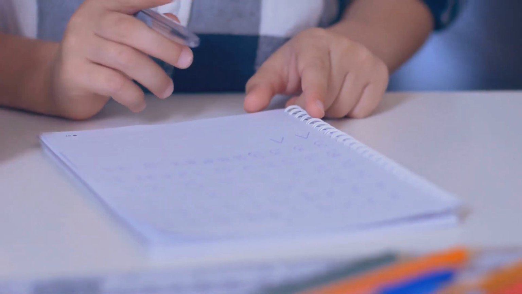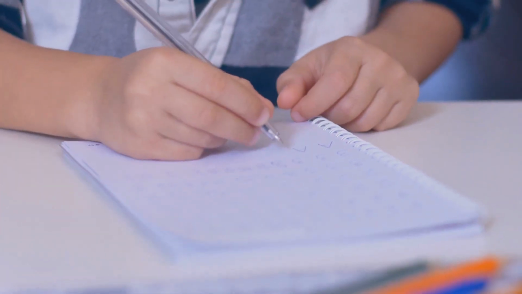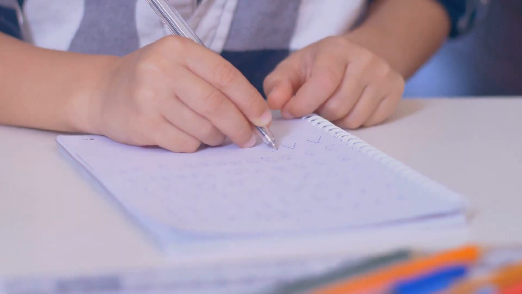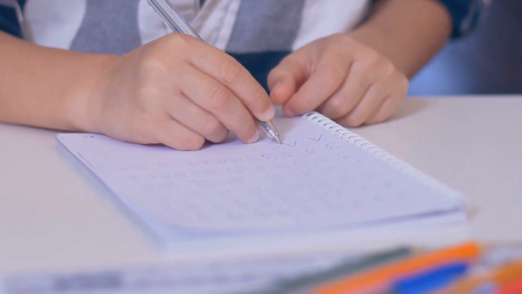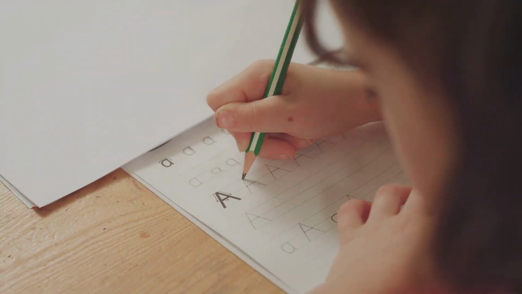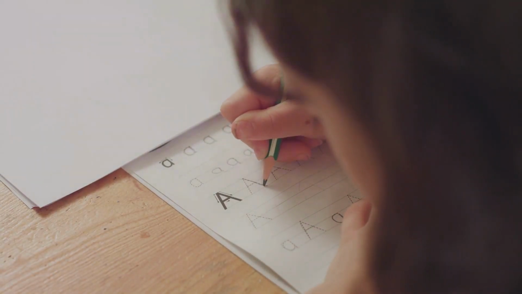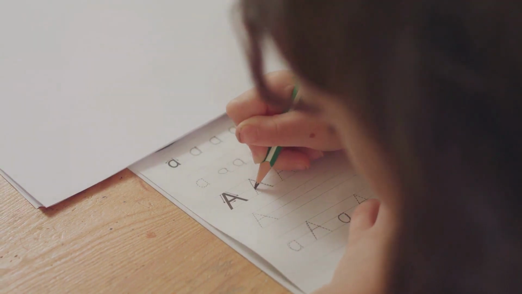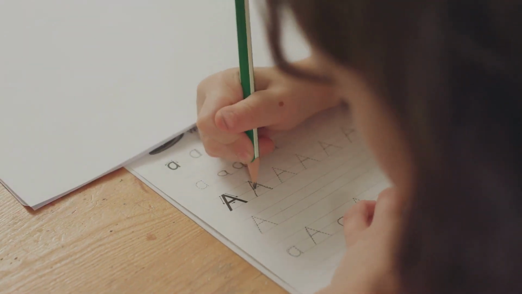Next up, mistake number 44. Confusing its with it's. It's is a contraction of it is or it has, while its is a possessive pronoun. For instance, it's a beautiful day, not its a beautiful day.